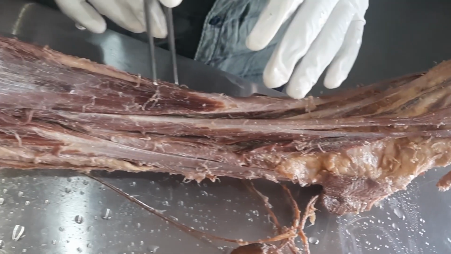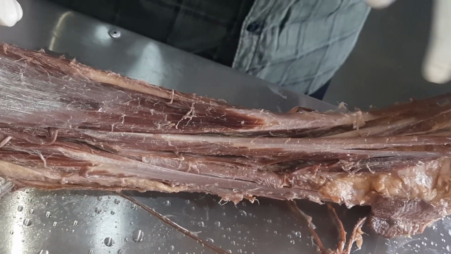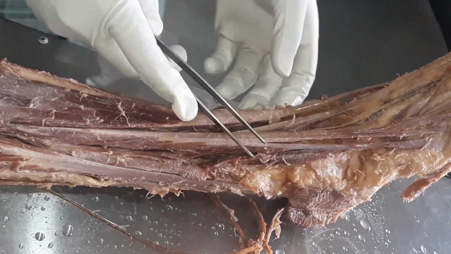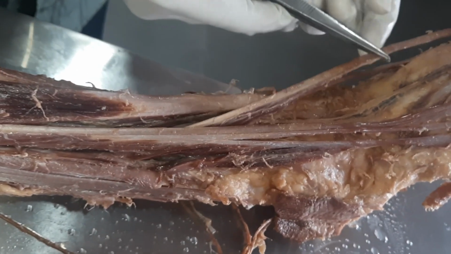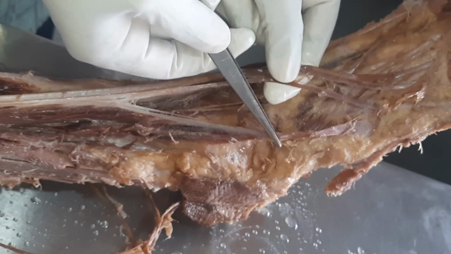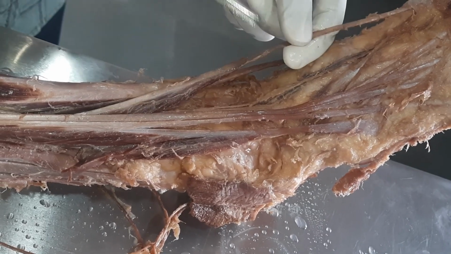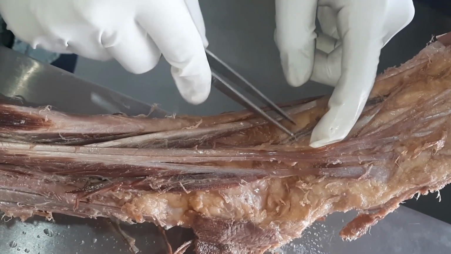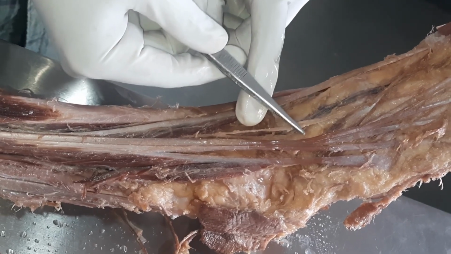Another specimen where this is lateral, medial, superior, inferior. Anterior compartment of leg can be seen here. The muscles from medial to lateral are tibialis anterior, extensor hallucis longus, extensor digitorum longus, peroneus tertius. Between extensor hallucis longus and extensor digitorum longus, you may see the blood vessel, that is anterior tibial artery and vein, and this is deep peroneal nerve.